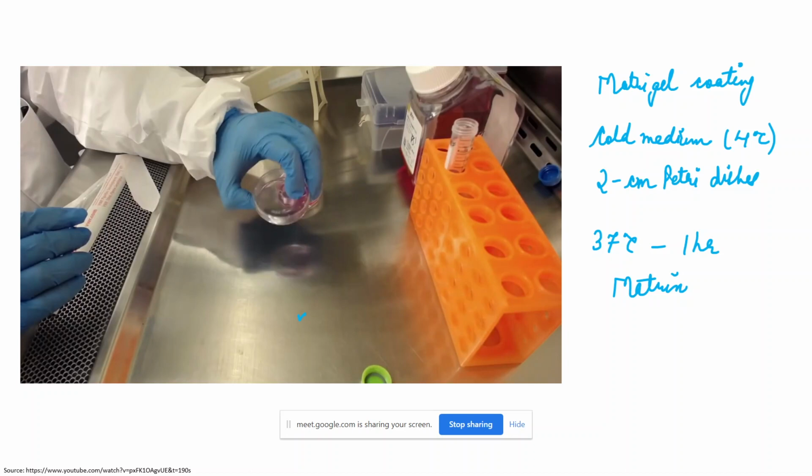The matrix will be formed only when you keep it at a higher temperature, somewhere around 25 degrees Celsius or 37 degrees Celsius. In the cell culture lab, we have incubators at 37 degrees Celsius, and that is why after adding matrigel to the plates, we keep the plates for coating at 37 degrees Celsius. So this is how in the laboratory matrigel is used for coating.